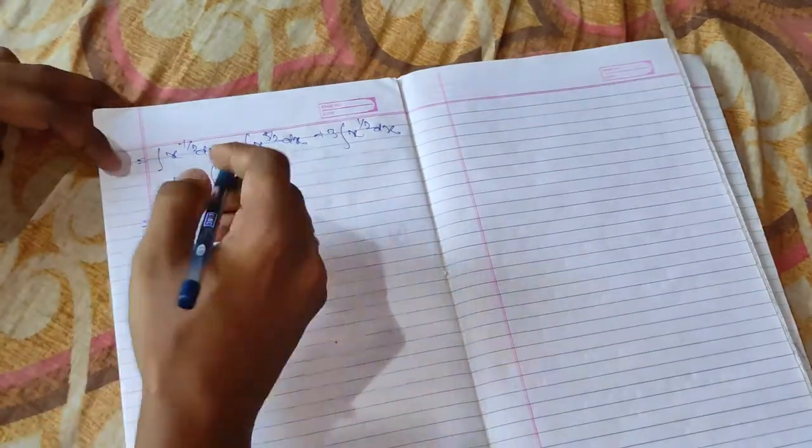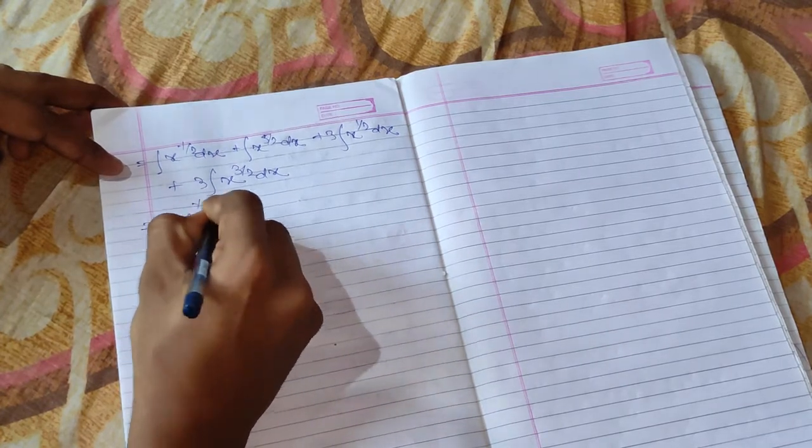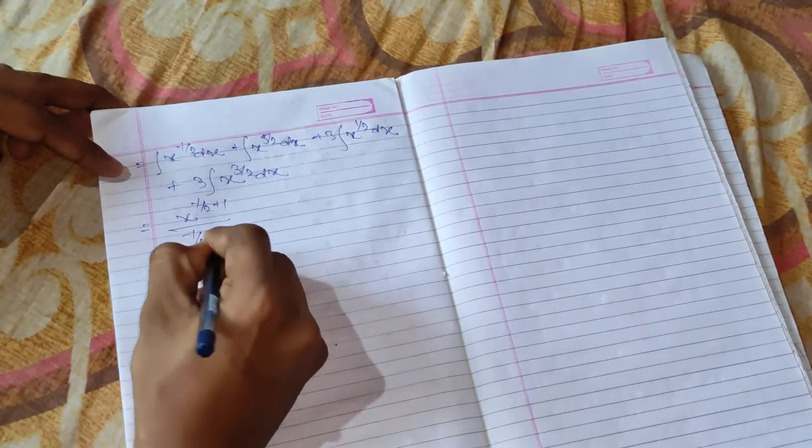Now we will solve this. x to the power, constant term, x to the power 1 by 2 plus 1 divided by minus 1 by 2 plus 1.